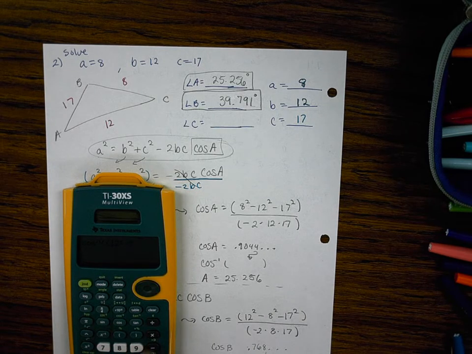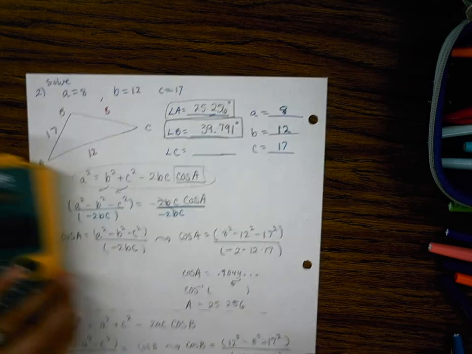I'll show you quickly. 12 squared minus 8 squared minus 17 squared, close parentheses, divide, open the next one, negative 2 times 8 times 17 equals, and then you get the answer. You don't have to do the second cosine, second answer at the end. Either way, it works out the same. It's up to you and how you want to plug it in.